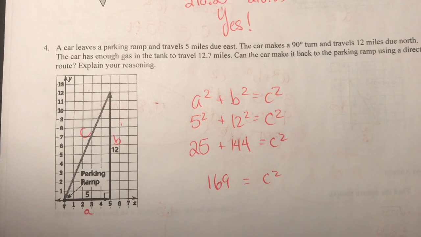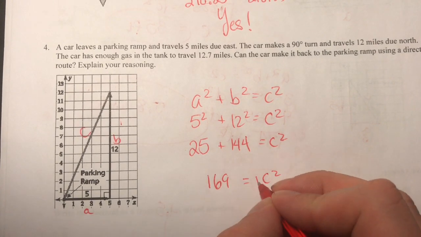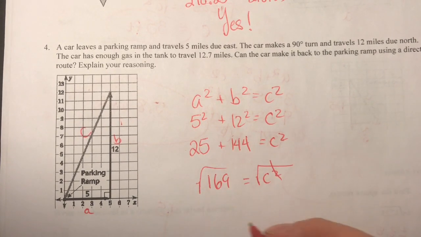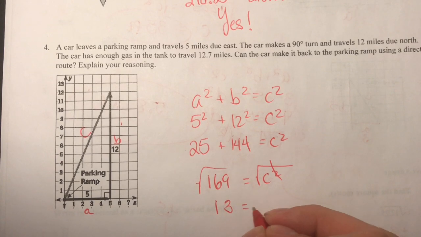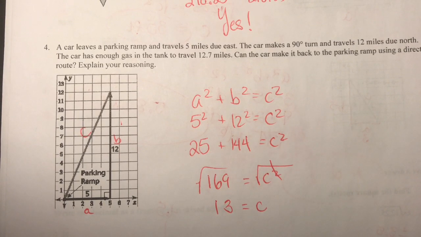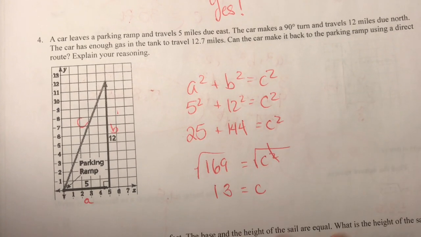Is c all by itself? Nope. Squared's in the way. Square root it. Positive answers only. So what are we talking about? Blocks? Miles, right? So normally a lot of people just circle 13 or say 13 miles and call it a day.